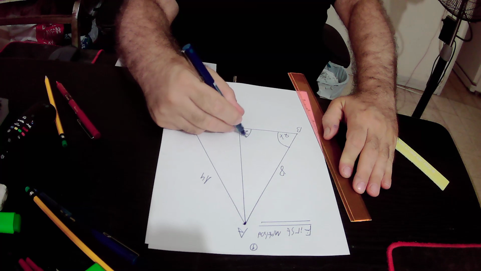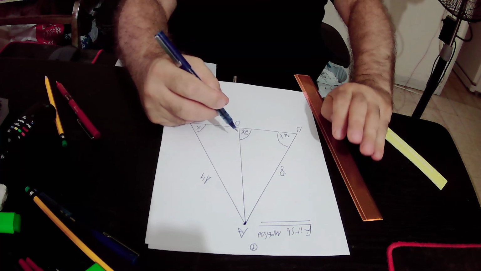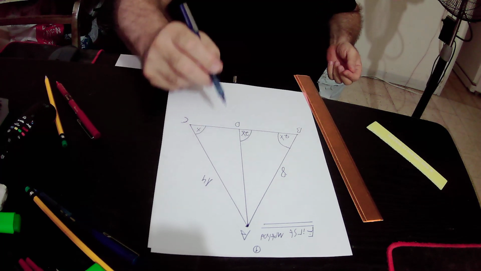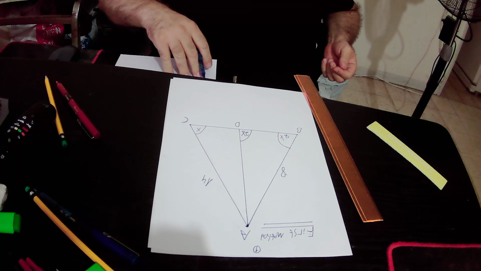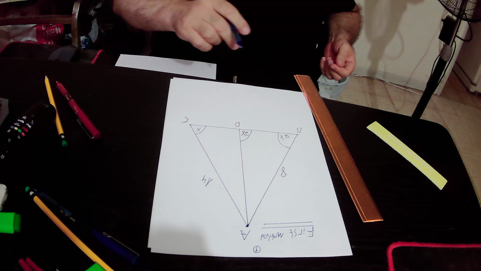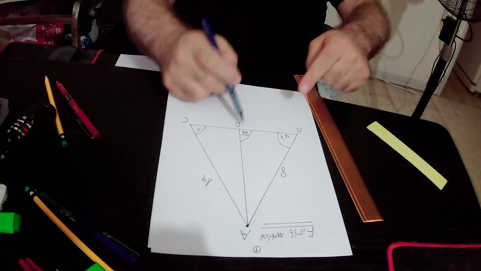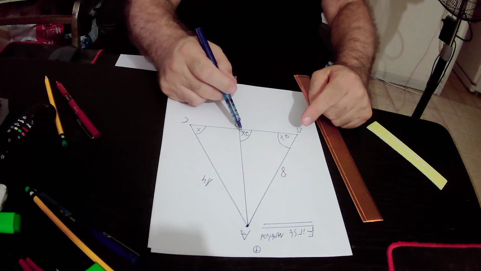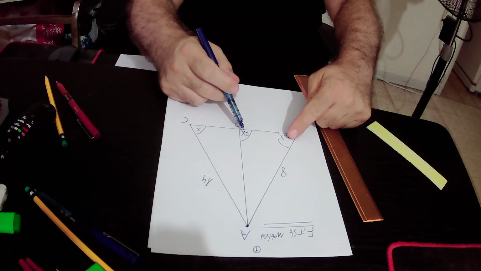Okay, so here in triangle ABD we have two angles that are equal to each other. Angle ADB equals angle ABD. Both of those angles are equal to each other and they equal 2x.